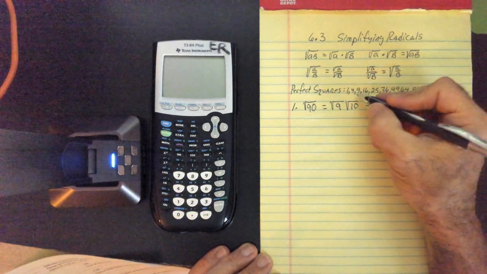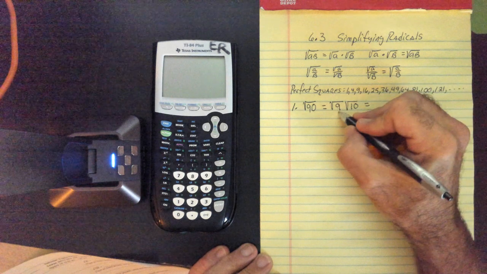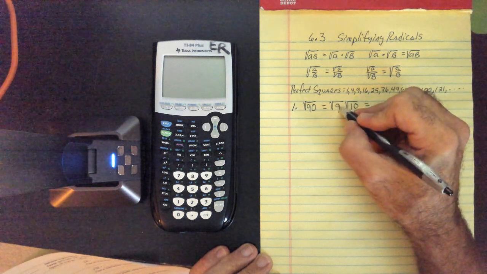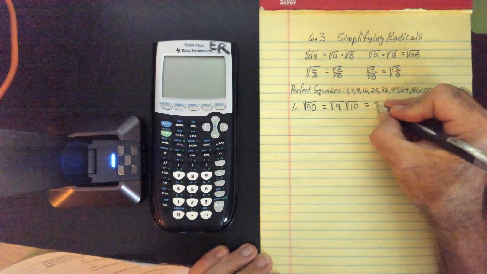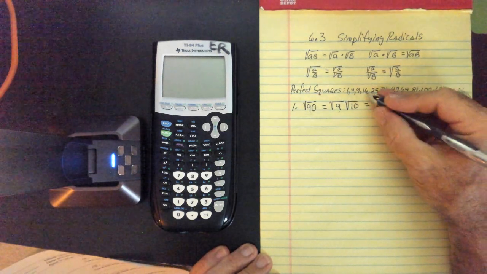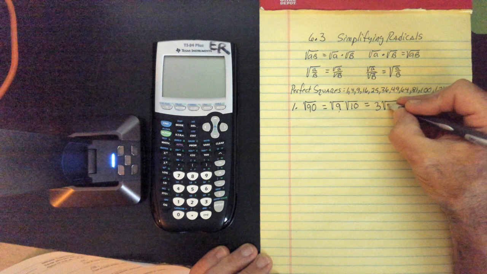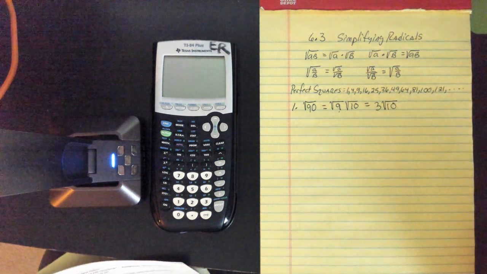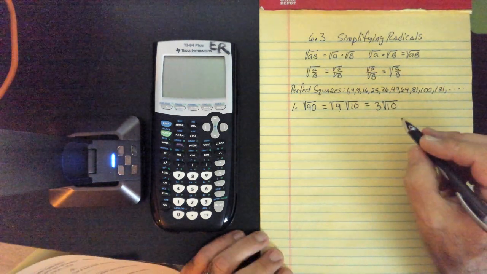Now, the reason we wanted a perfect square as one of our factors is because now, what's the square root of 9? The square root of 9 is 3, so that gives me a 3. We cannot do anything with the 10 because it has no factors that are perfect squares, so the 10 has to stay under the radical. And then that would be our final answer.